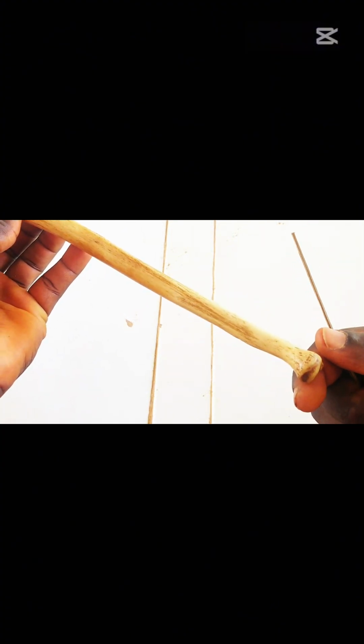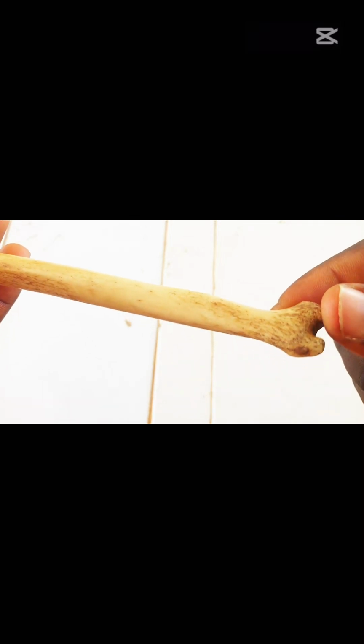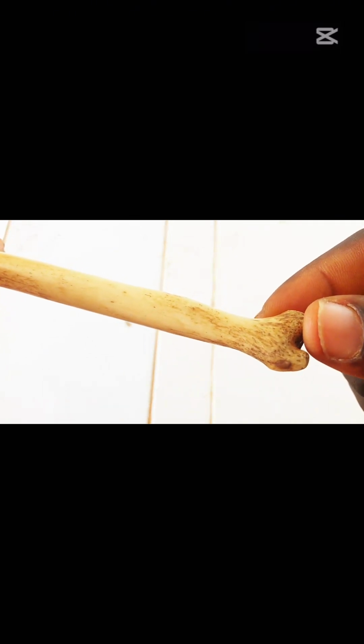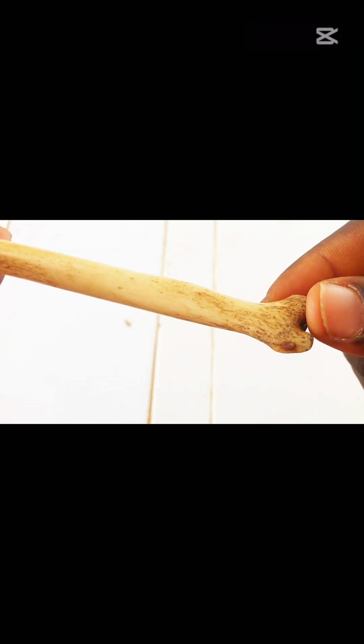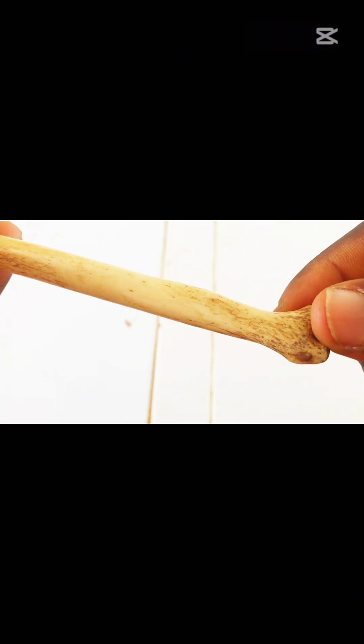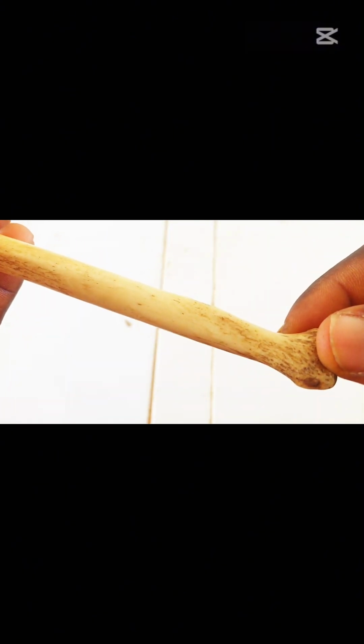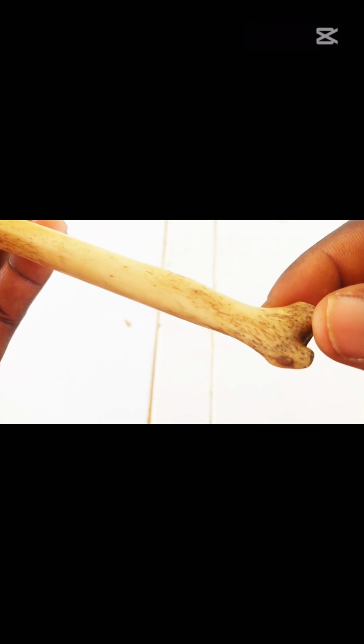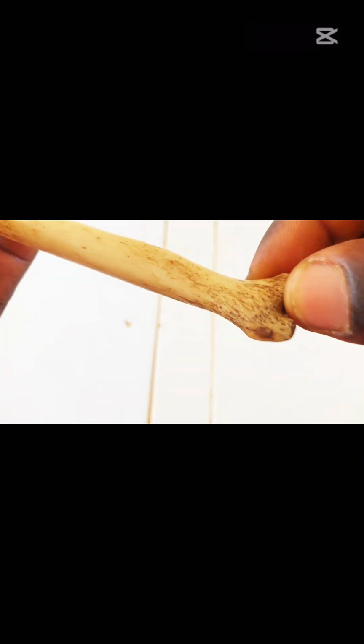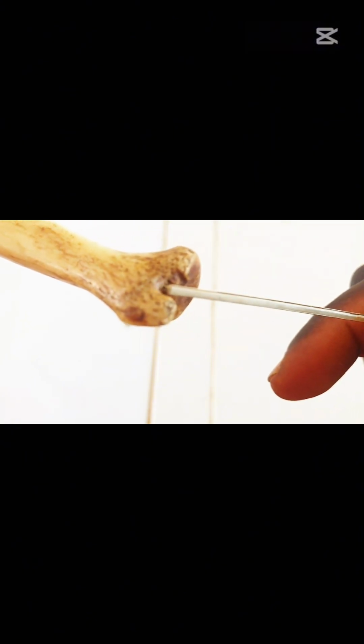Now, another feature that is seen here is the groove of the extensor carpi ulnaris muscle. Here is the groove.